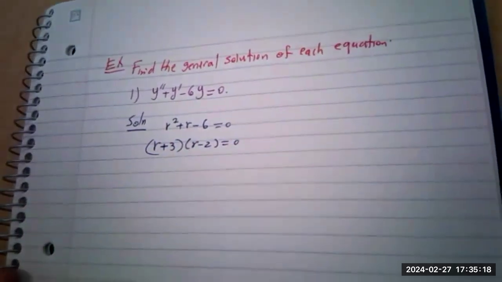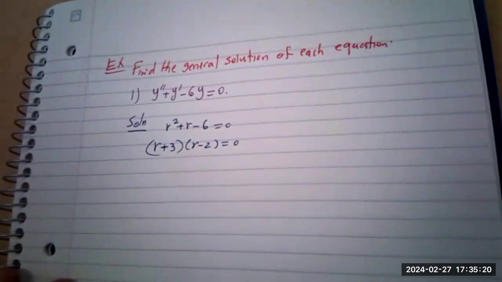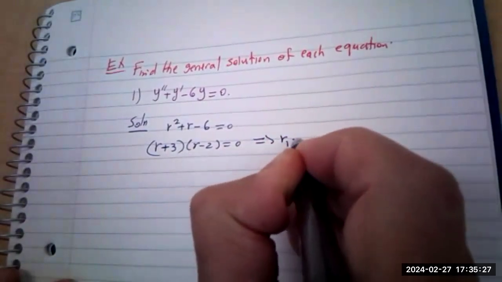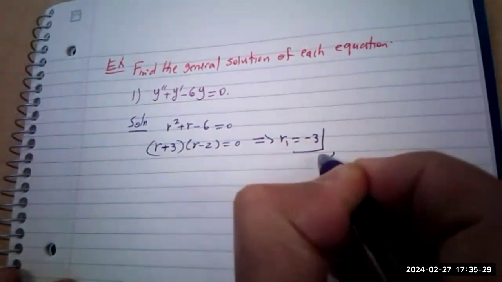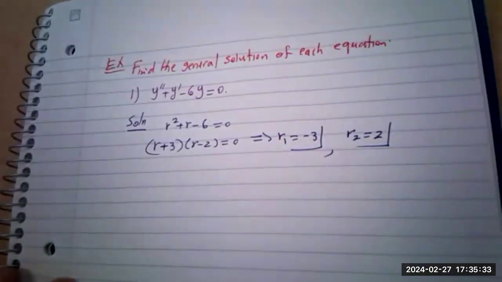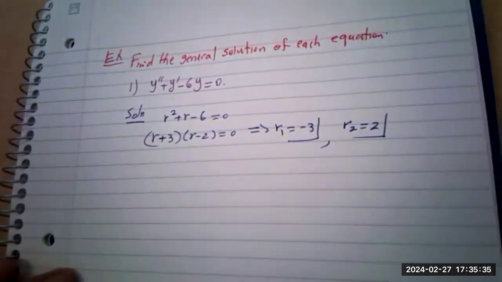You have two solutions. You can call them whichever you like, r1, r2, it doesn't matter. So I'm going to call r1 equal to negative 3 one of them, and r2 equal to 2 the second one. They are different.